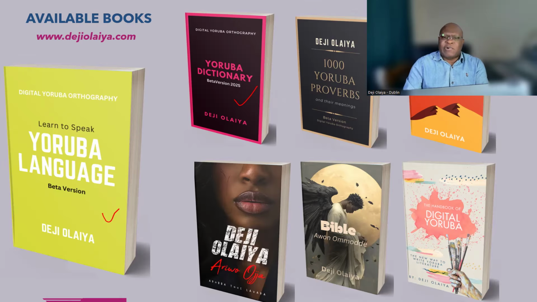And then next is what we call 1,000 Yoruba Names. This is this book here. It contains 1,000 names and their meanings. So if you have a Yoruba name and you don't know the meaning, you need this book. And if you want to maybe change your name to a Yoruba name, or you want to give a child a Yoruba name, this book will tell you. You will see a lot of options, 1,000 names, and what each name means.